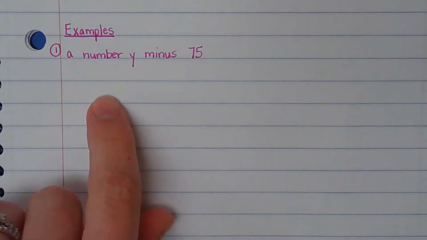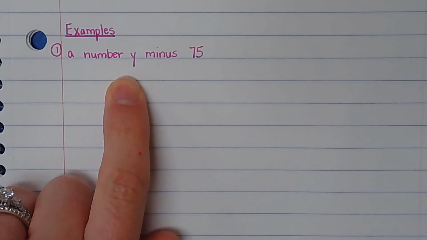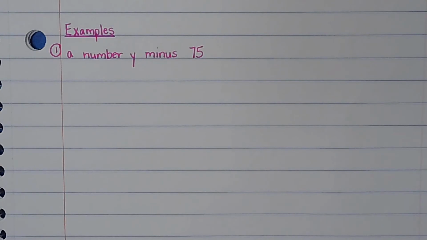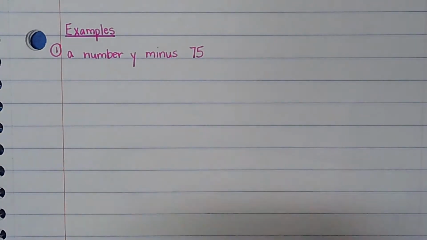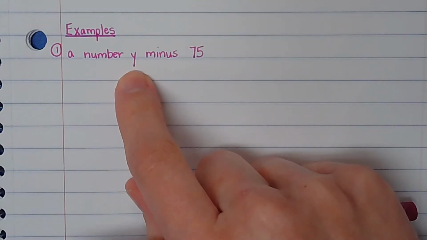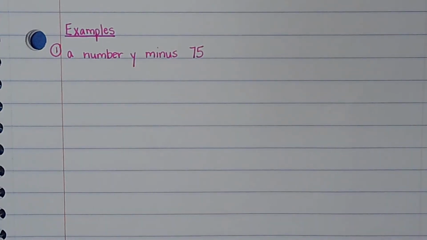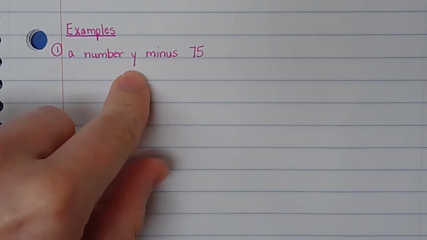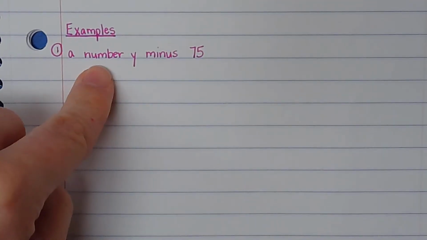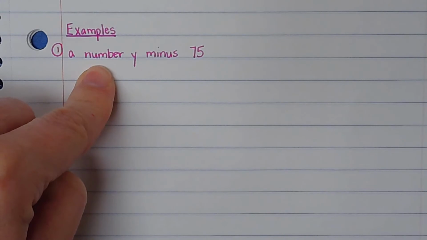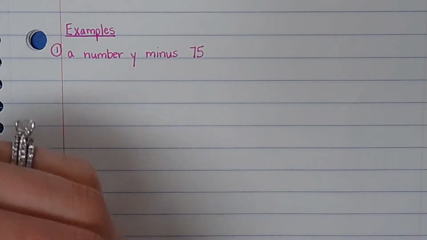Me saying a number y is not a mistake, I didn't write that wrong. Remember, yes, y is a letter, I'm aware of that. But really, y is a number. I just don't know what that number is right now, because it is a variable. It's taking the place of a number, but eventually it will become a number. But for right now, it's a letter. That's why we say a number y, because y is really a number. I just don't know what that number is.